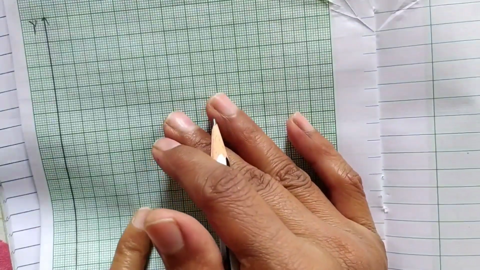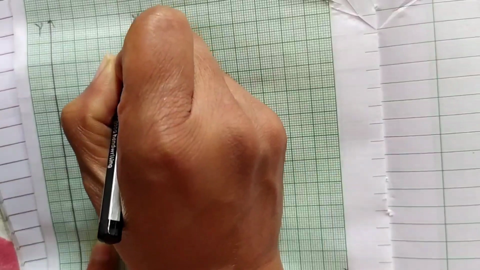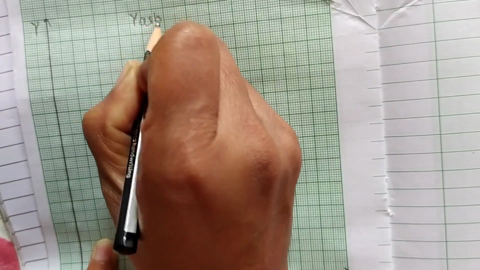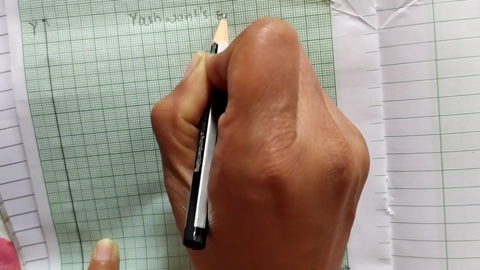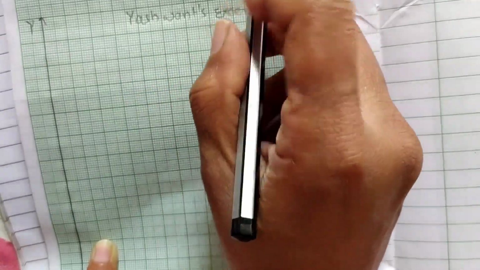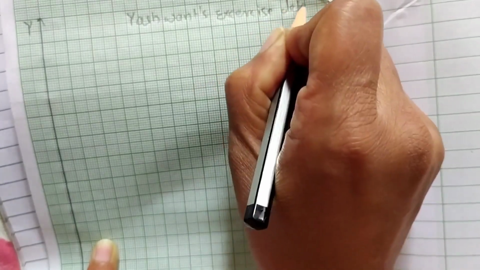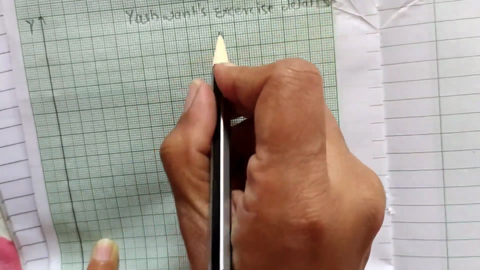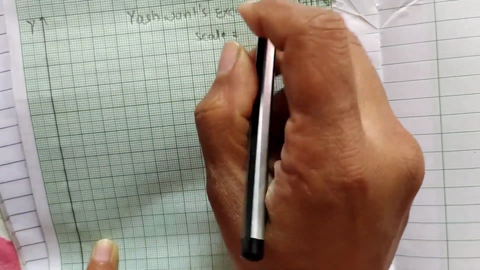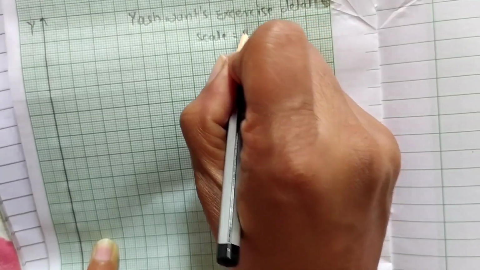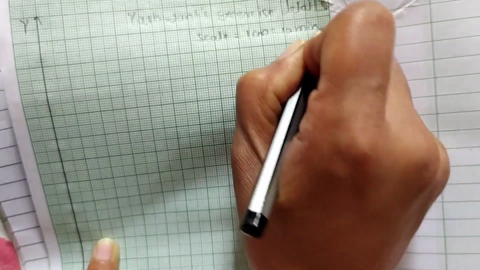This is Yashwant's exercise, so we are giving a name: Yashwant's exercise details. And the scale we are going to use here, scale is equal to 1 centimeter is equal to 10 minutes.